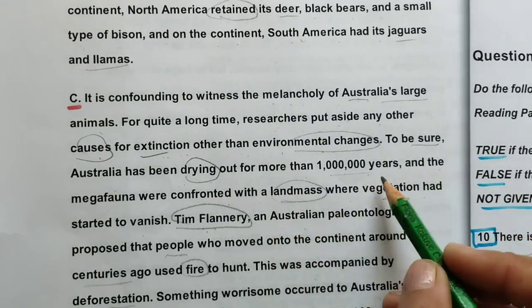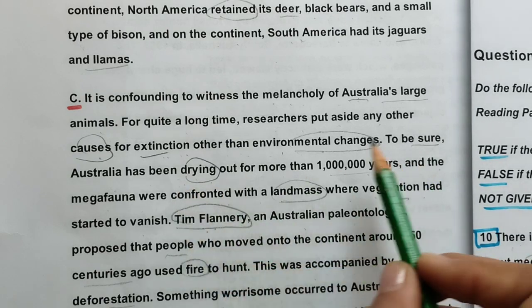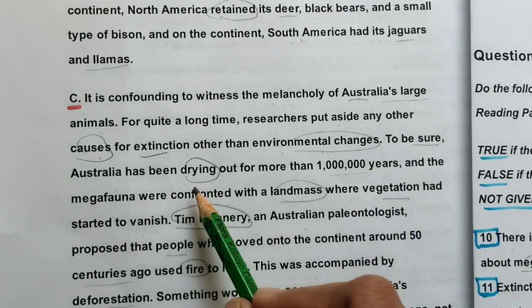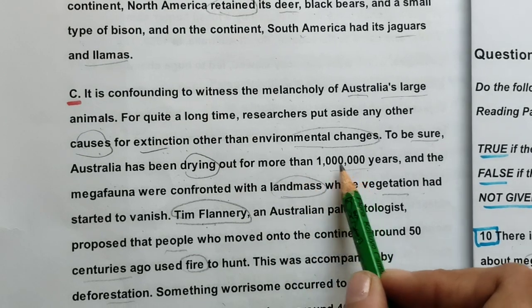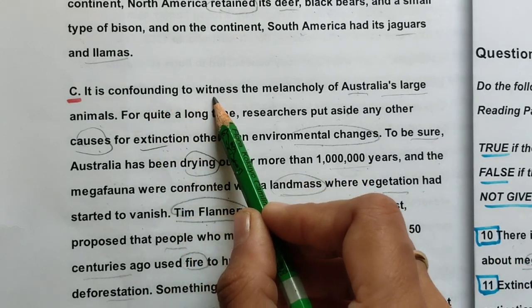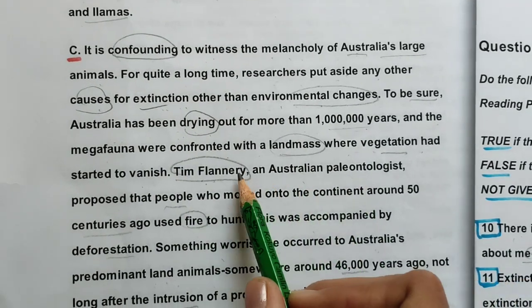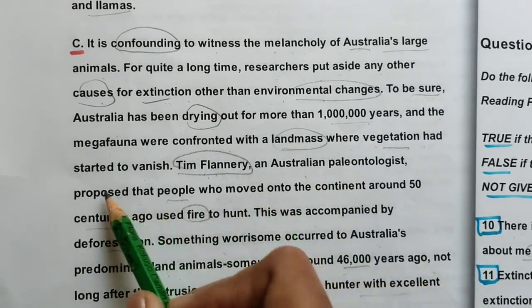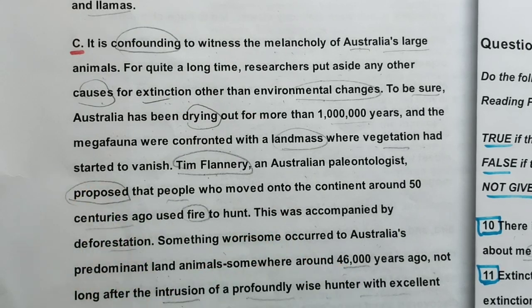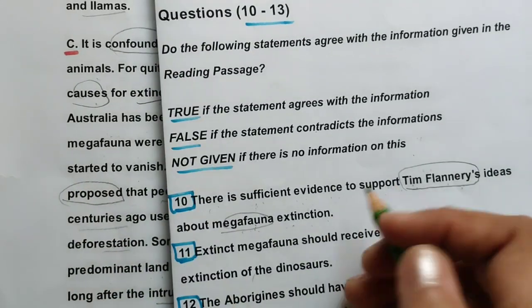To be sure, another person is saying that Australia had been drying out for more than this many years and all. So this word is saying something, and about this person, it says that people proposed. He had just proposed, not confirmed. That's why it is false.